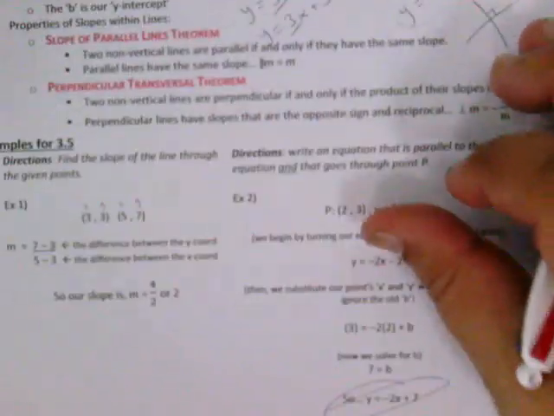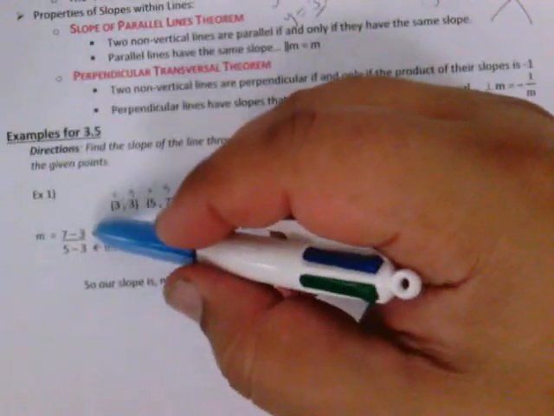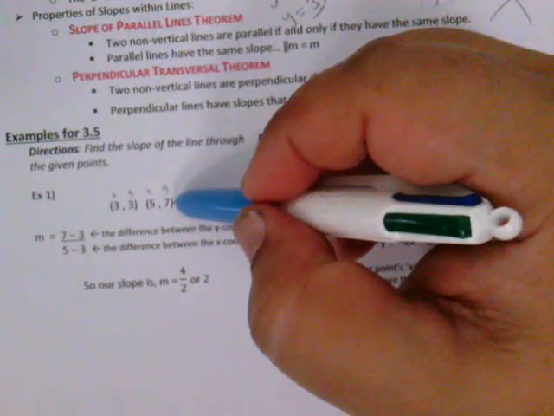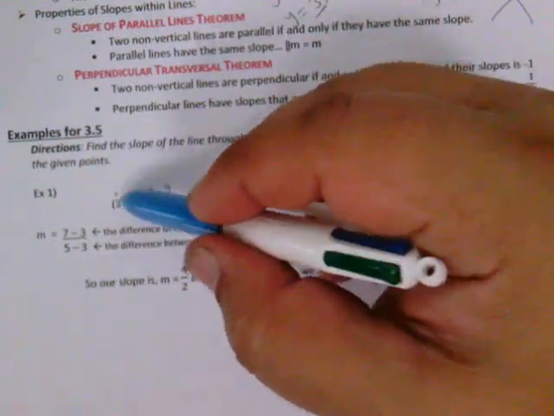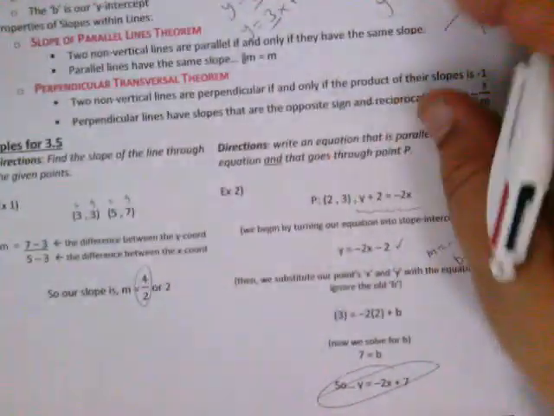All right. Let's go ahead and take a quick look at some examples here. Remember, we have 2 points here, x y, x y, right? When we do our slopes, it's 7 minus 3 on top, 5 minus 3 on the bottom. That's how we get 4 over 2. Our slope is 2.